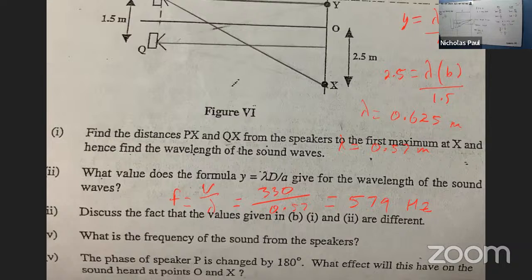They'll cancel each other out, because 180 degrees means out of phase. At those points, they will get destructive interference. So at O1x, they will get a minimum. You won't get zero, you'll get a minimum.